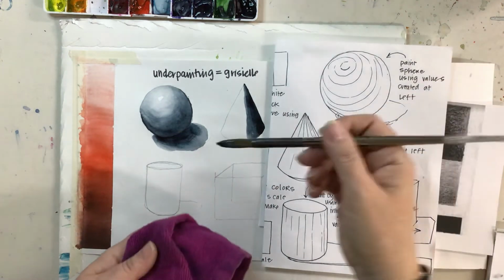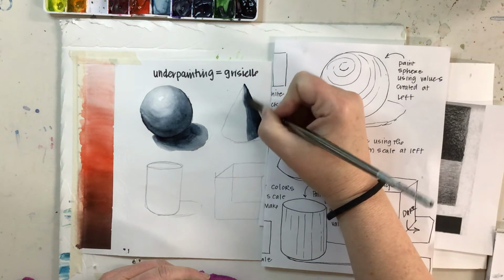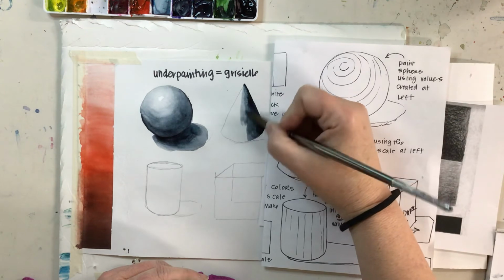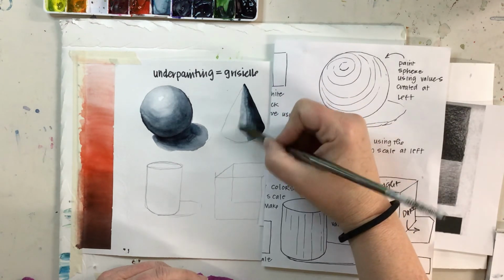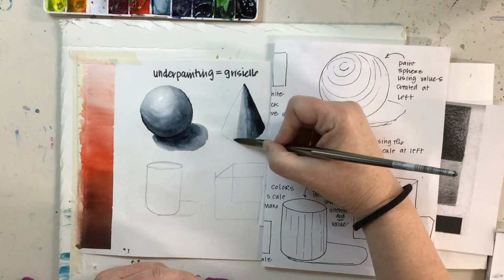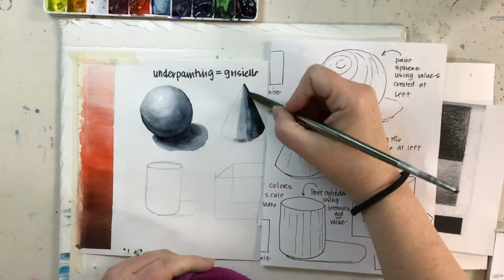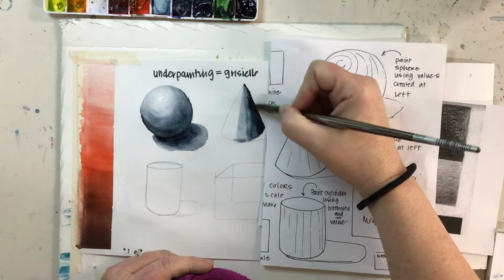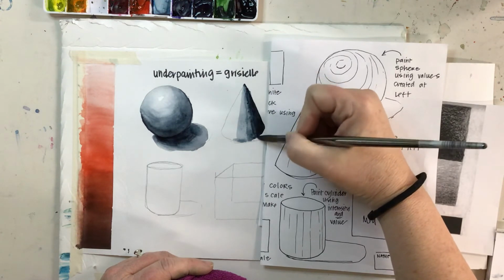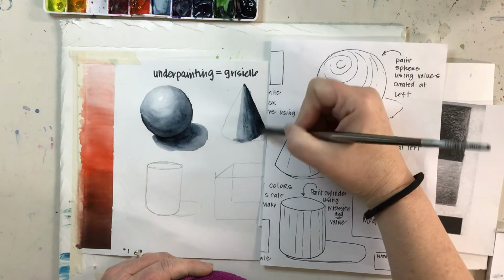I am cleaning my paintbrush out again, squeezing it dry. I don't want to do this with a wet paintbrush. A wet paintbrush causes the paint to move too far, too fast. So I want to make sure that I'm using a paintbrush that's been squeezed dry. I'm gonna squeeze my paintbrush dry again and come back, and I want to smooth that transition. I don't want a stripe. I want it to gradually shift from dark to light.